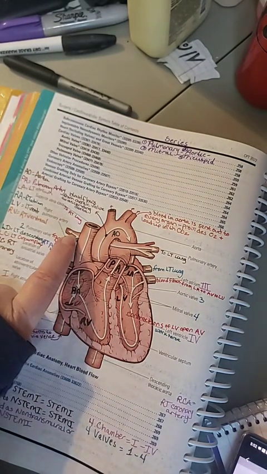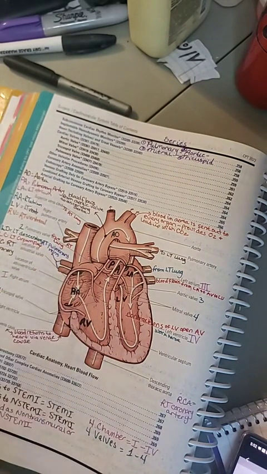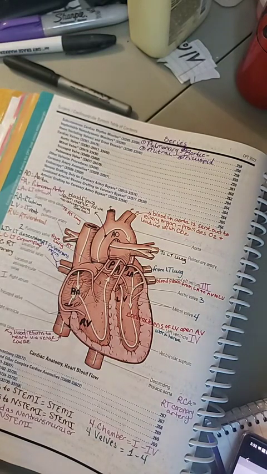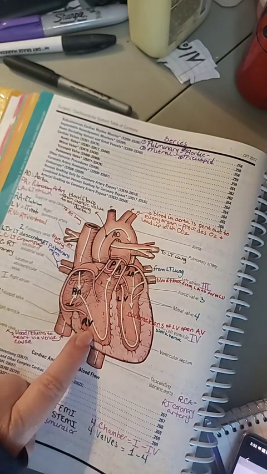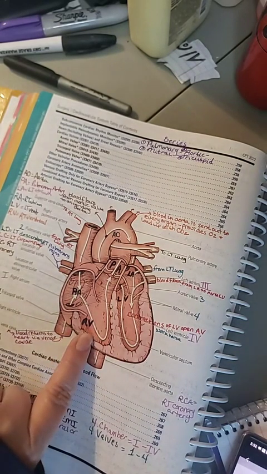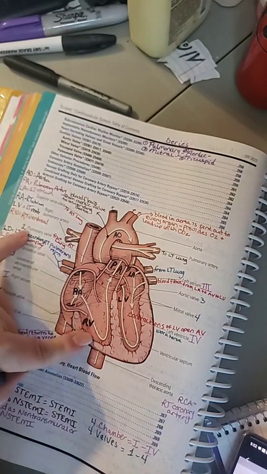Blood into the pulmonary trunk. And then contractions from the right ventricle force the pulmonary valve to open up. The right ventricle forces the pulmonary valve to open. Up there.